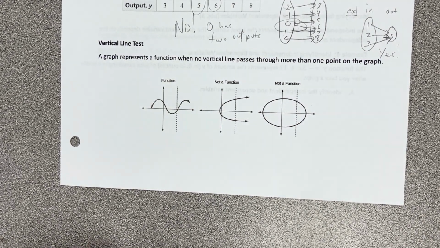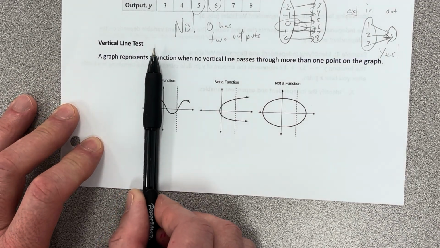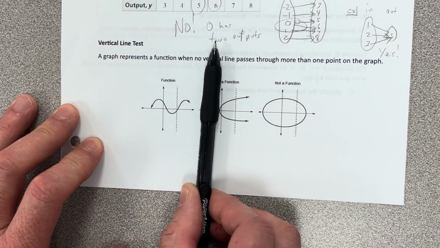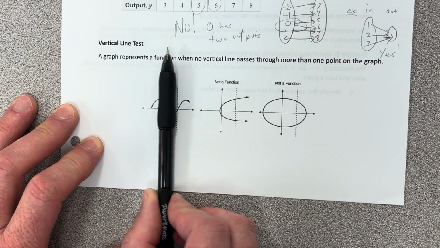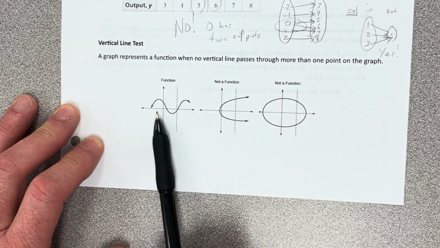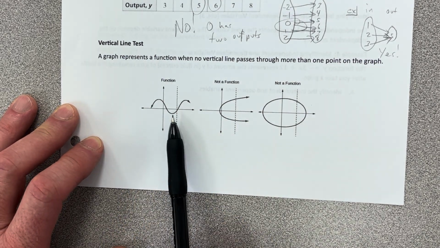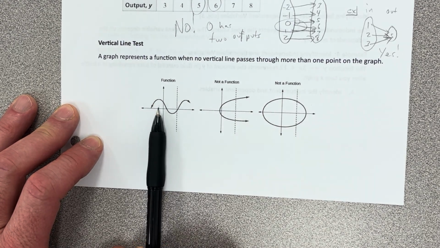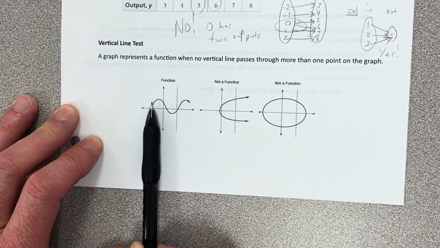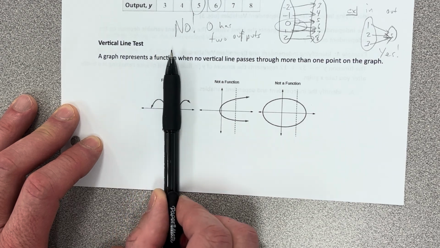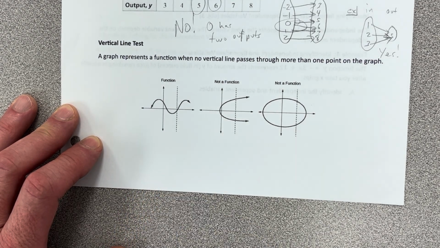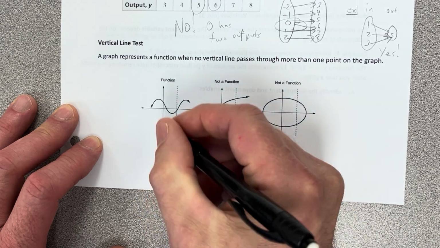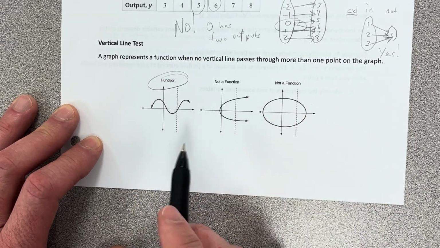What you do is you scan the graph with a vertical line and see if it only hits the graph once. So remember, these x's are inputs. As the x is going along, see how many y values it has. And if it only hits the graph once, that means each input has exactly 1 output. So yeah, this is totally a function.